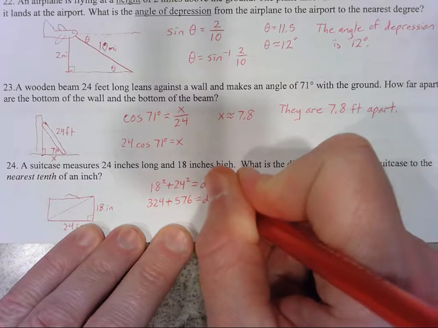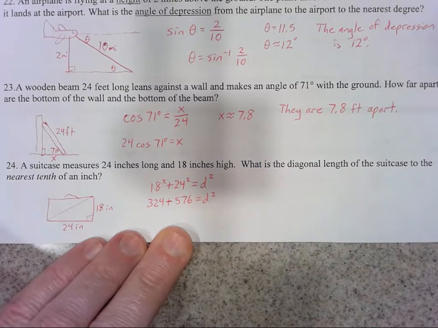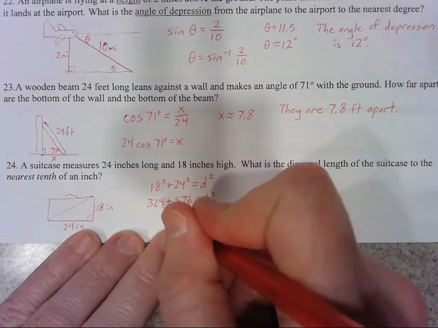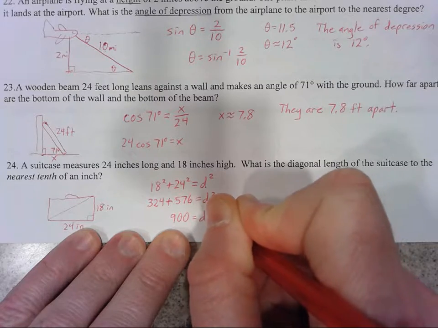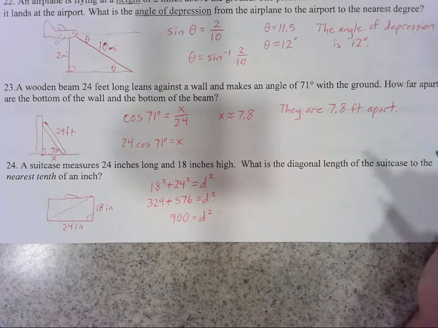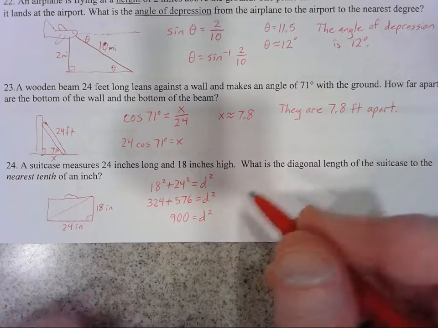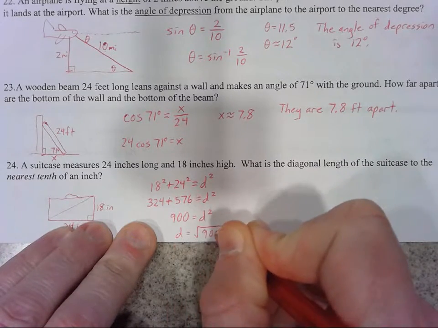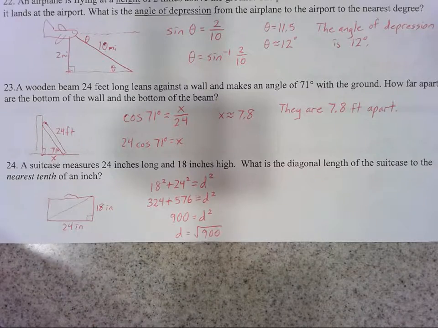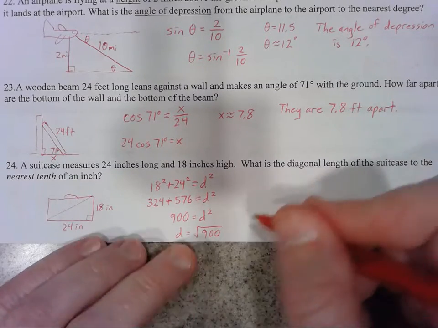Add those together, and you get 900 as the length of the diagonal squared. So we take the square root of 900. Square root of 900 is 30.